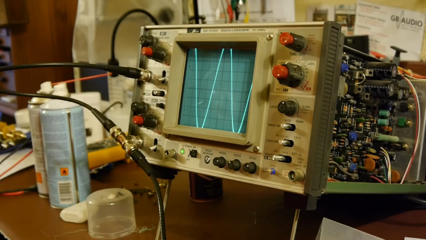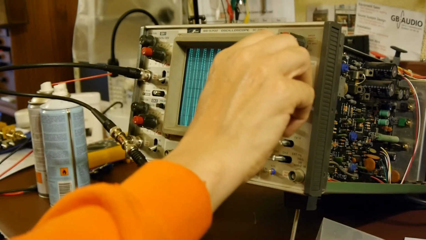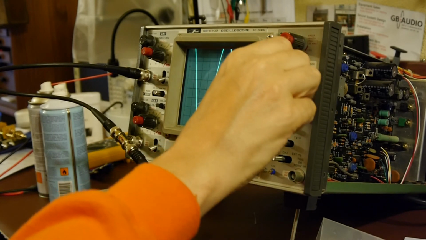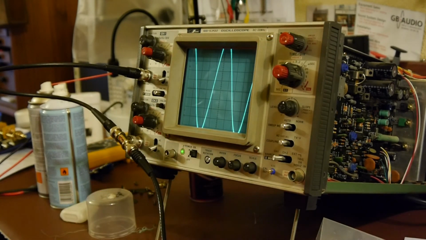Okay, so I think out of our 2 scopes, we've got one that now works. Well, appears to work very well. So that's good, isn't it? Quite happy with that. Well, I think it's time to quit while we're ahead.